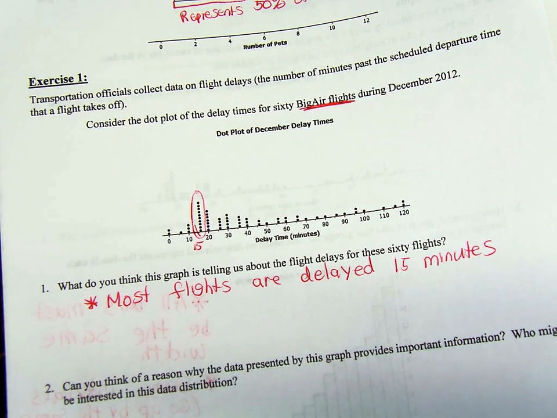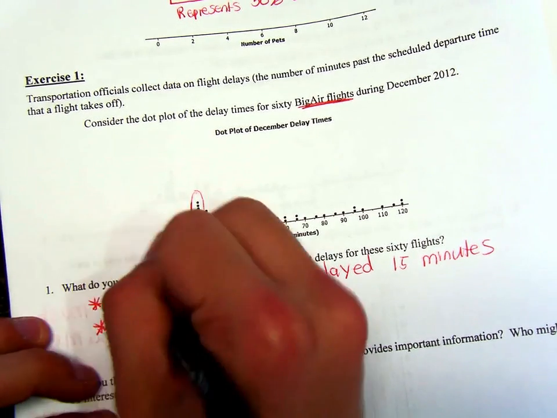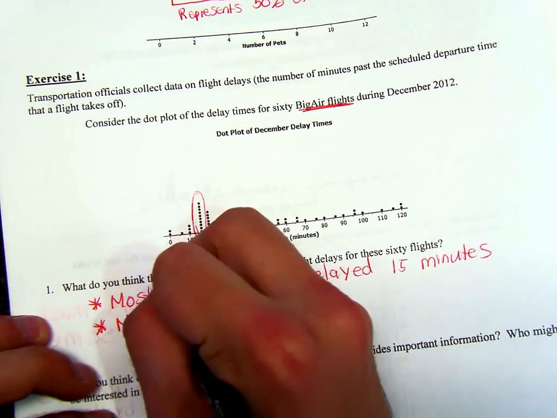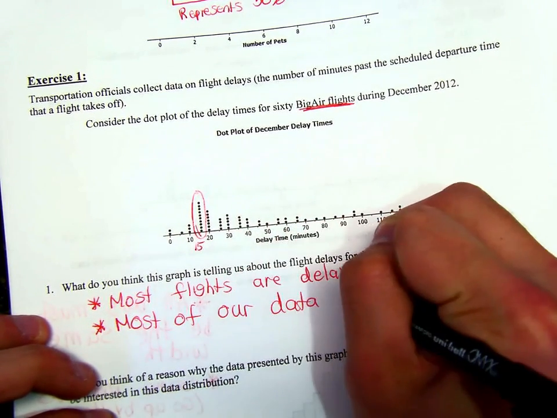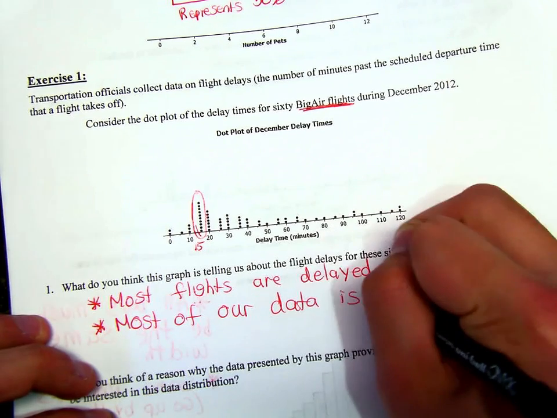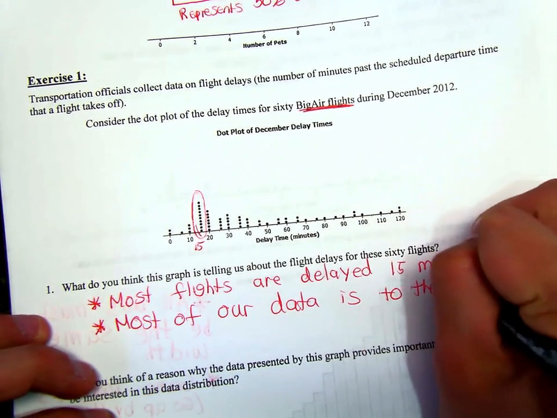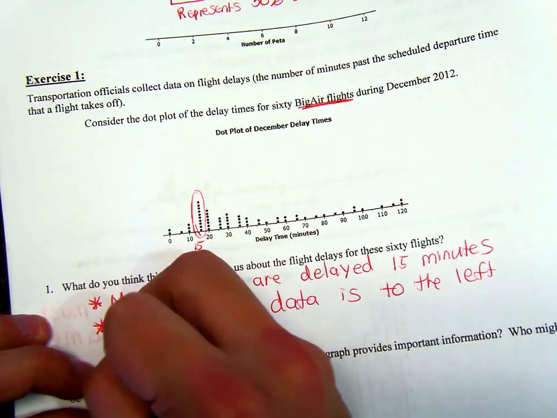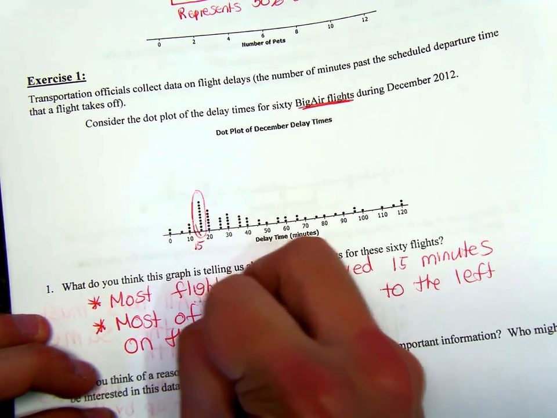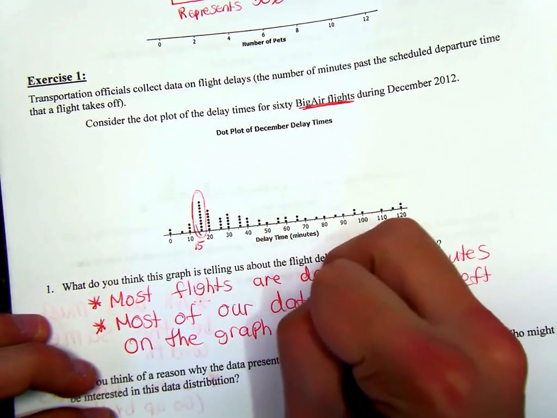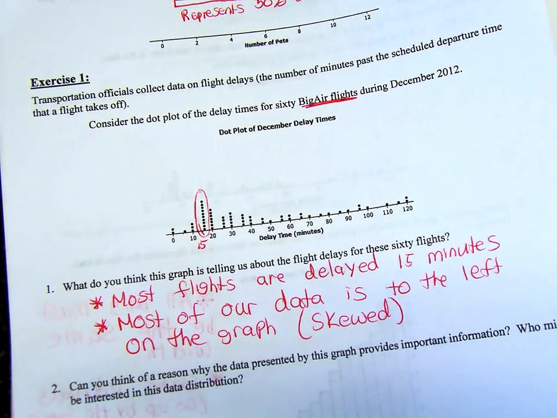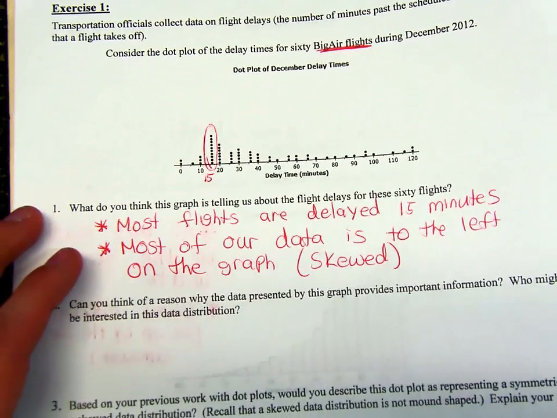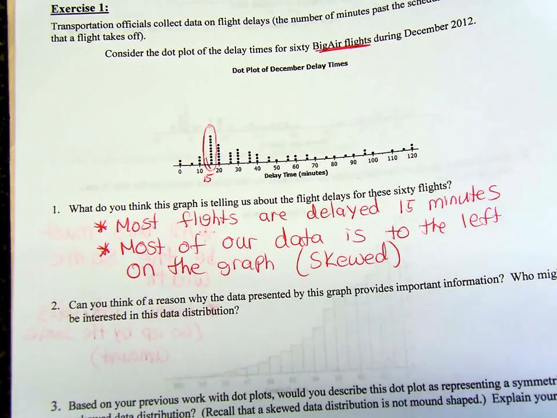So we can first say most of our data is to the left on the graph. That's what we talked about, skewed. Skewed just means that it's not a normal distribution. It's either to the left or most of them will be to the right, so it will be either skewed to the left or skewed to the right.